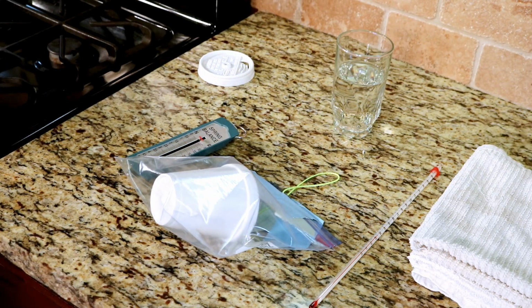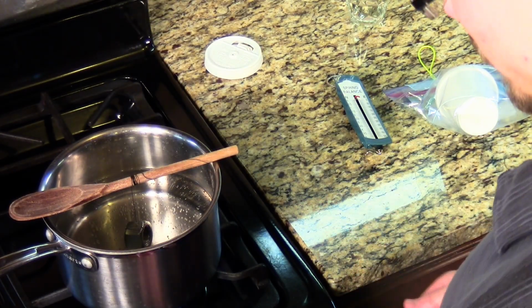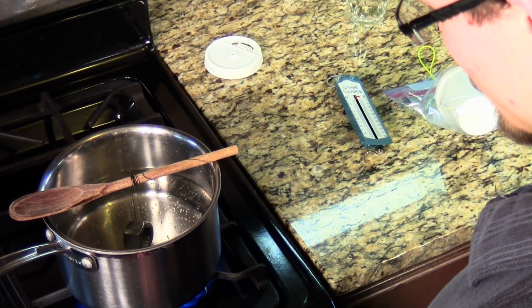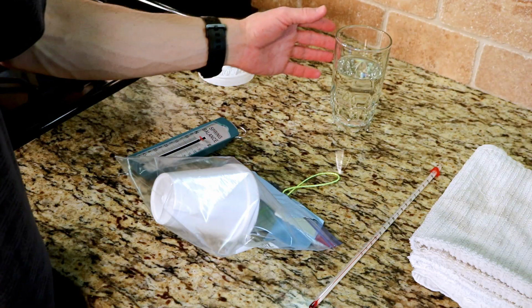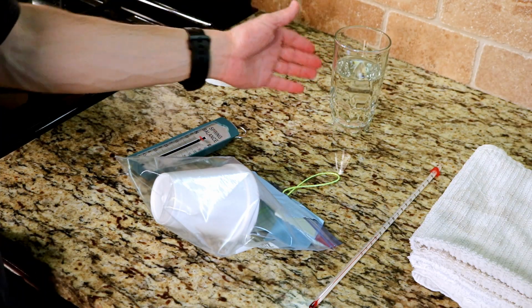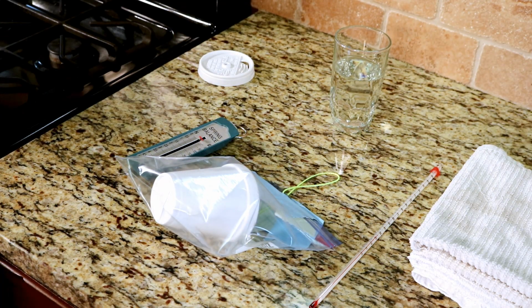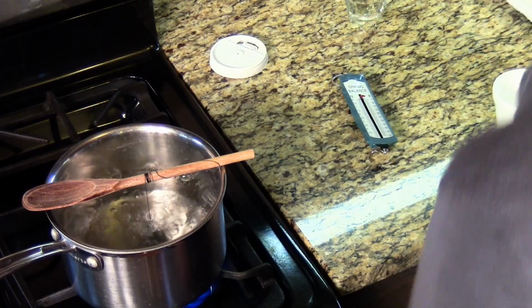And now we need to record the temperature of the hot steel, but it's not up to boiling temperature yet, so I'm just going to turn this up a bit and get it to boiling faster. This is a good time to mention that we'll need an extra glass of room temperature water, and you'll use that for equalizing the thermometer temperature. So just have that ready to go so that you're set for this next step.